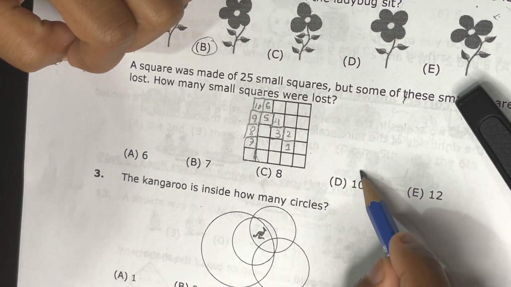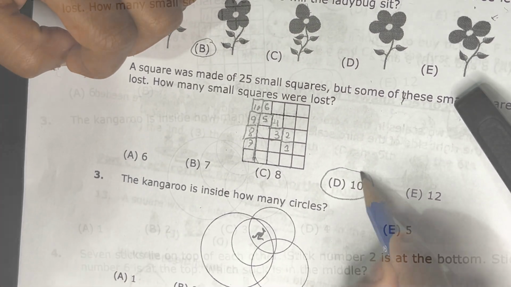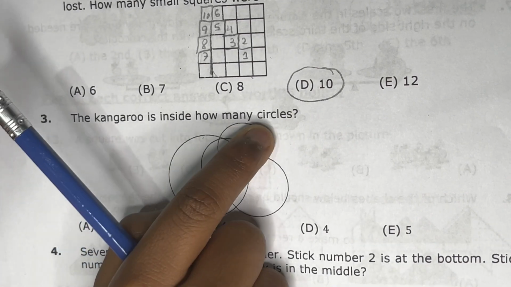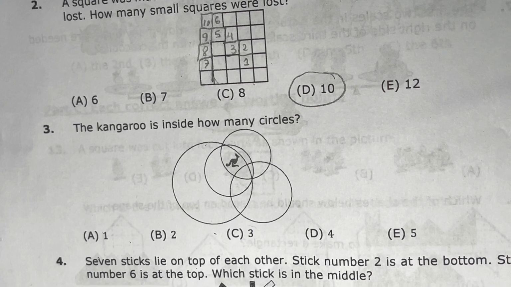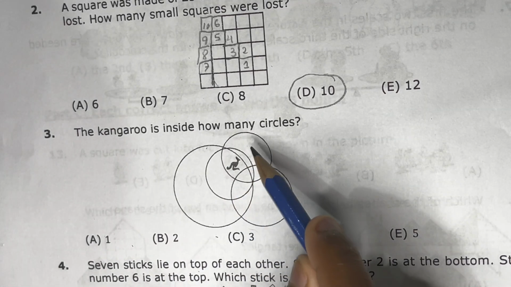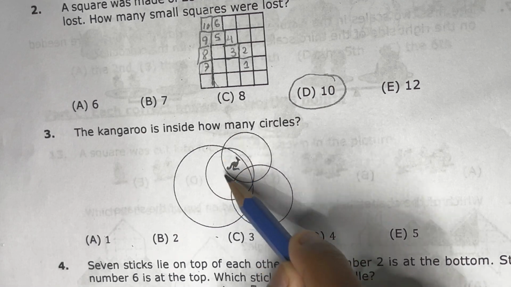So the answer is number D. Let's go to number 3. The kangaroo is inside how many circles? I have a good strategy for this. It says how many circles the kangaroo is in.